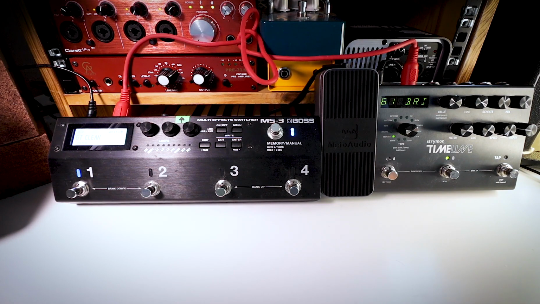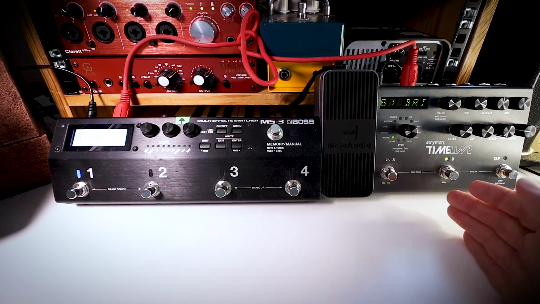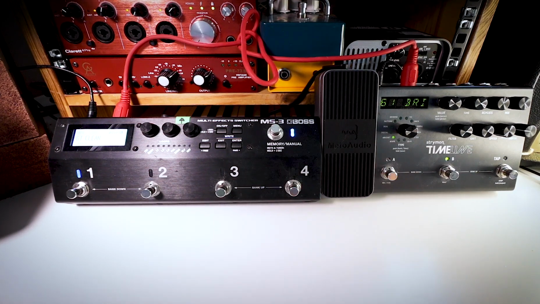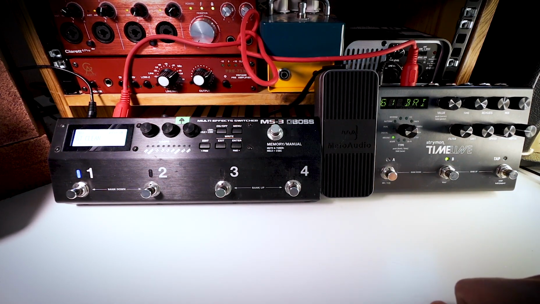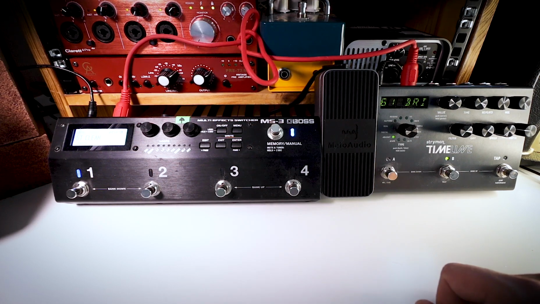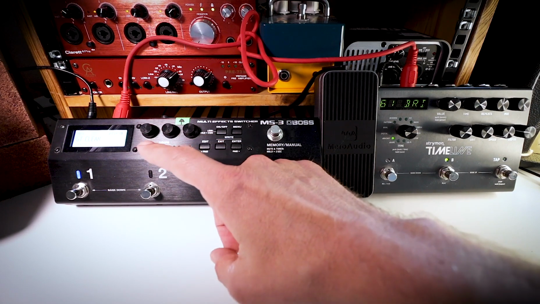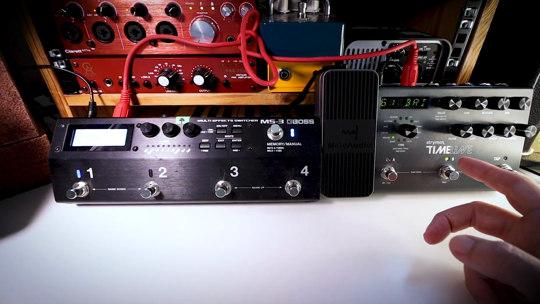This time the question comes from Haukur. He has asked how you control something like the Strymon Timeline from the Boss MS3 over MIDI. What we are setting up now will be equally applicable to any other device that has MIDI input and MIDI control available to it. So first of all, we have to make sure we have a MIDI connection connecting the two of them together. We take the MIDI out from the Boss MS3 and connect it to the MIDI in on the device that we want to control.